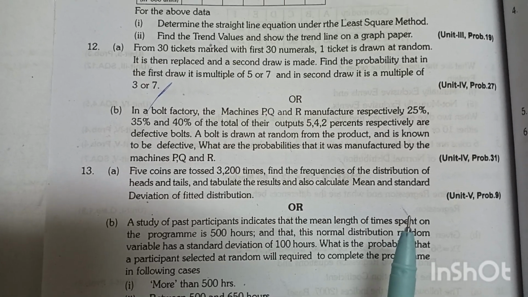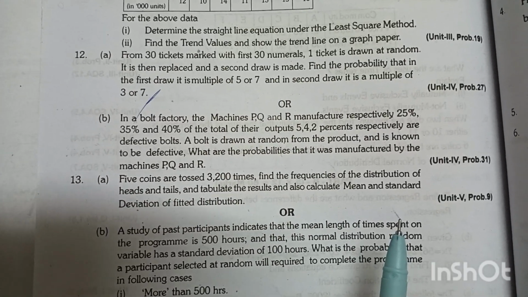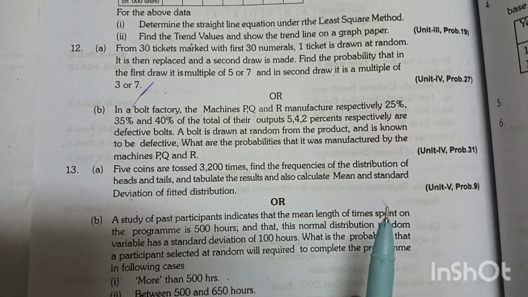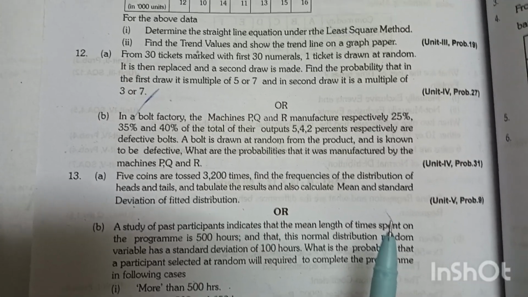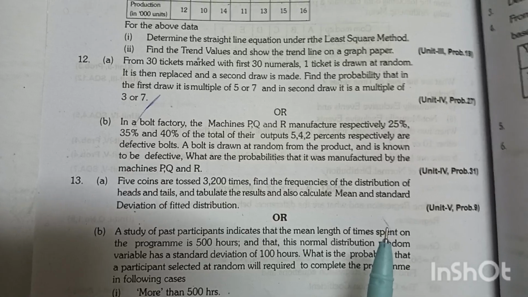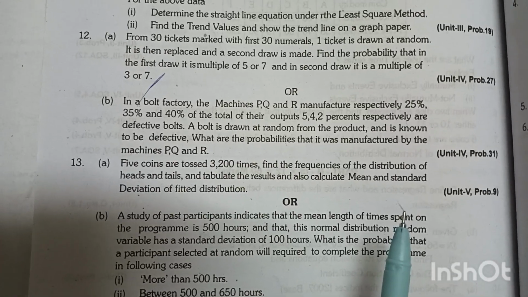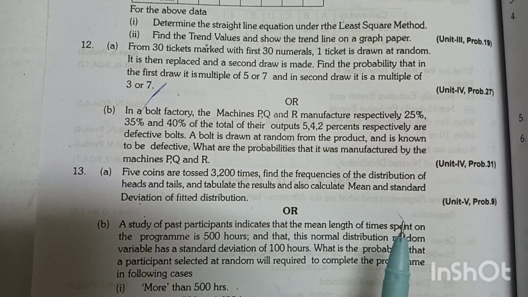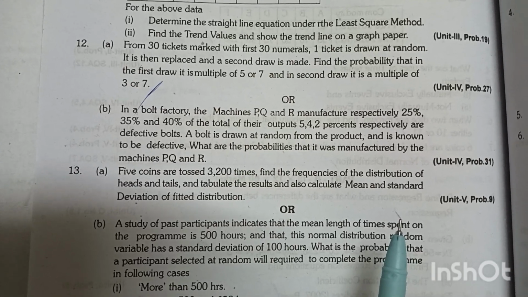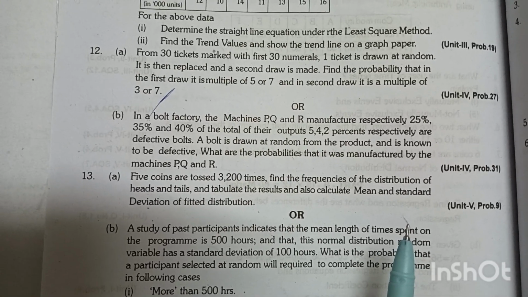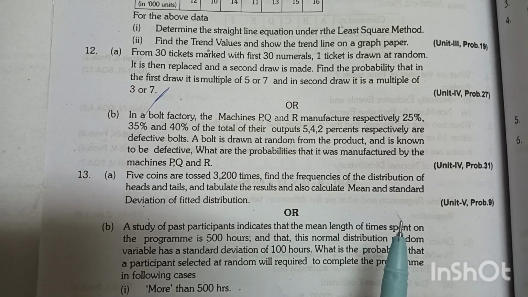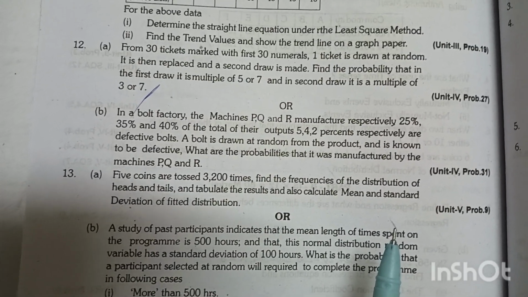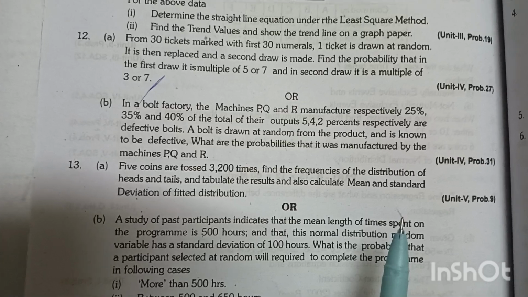Let's see 12b. In a bolt factory, the machines P, Q and R manufacture respectively 25 percent, 35 percent and 40 percent of the total of their outputs. 5, 4 and 2 percent respectively are defective bolts.